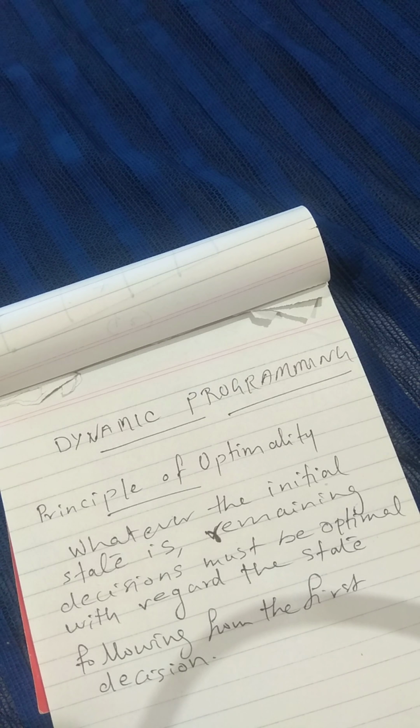Both strategies are used to solve maximization or minimization problems. So first you have to understand the difference between these two approaches. Both are used to find a solution for optimization problems.